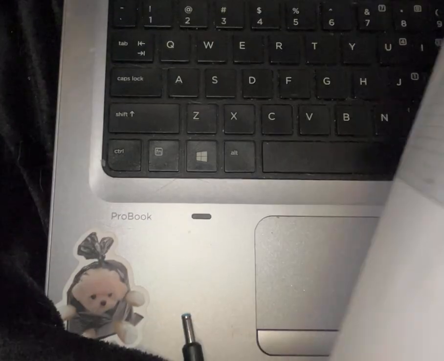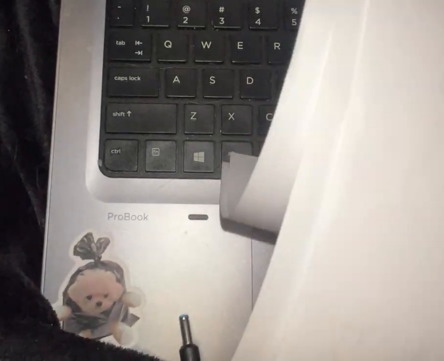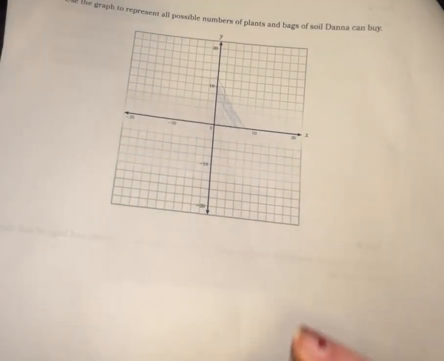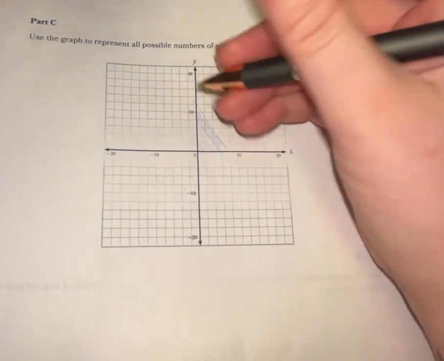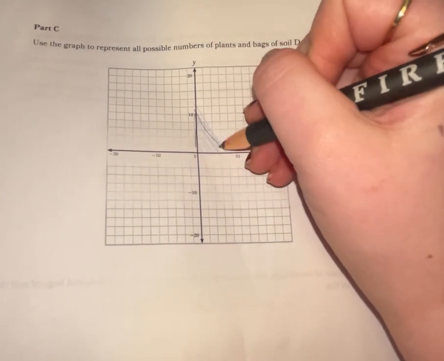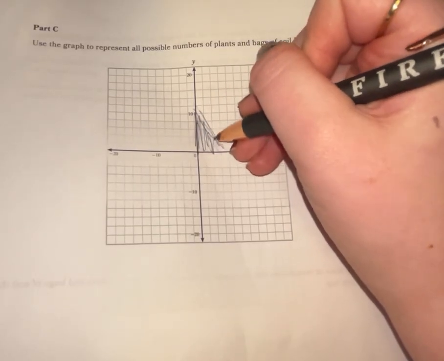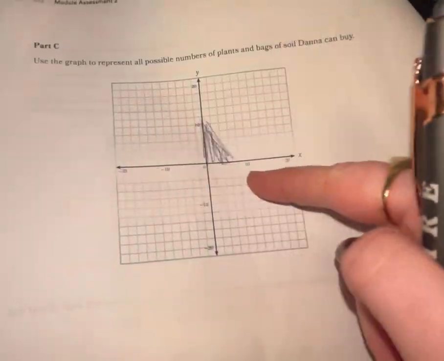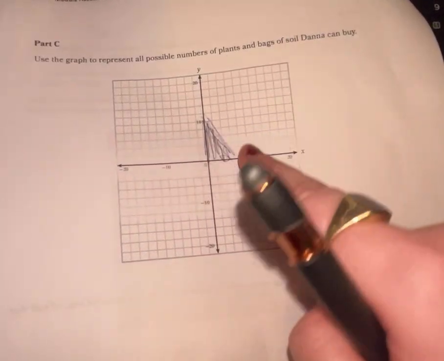And then once you're done with that, you're going to want to graph your new system of inequalities, which isn't that bad. You just already have that triangle. You just don't want to include the negatives. We just got to cut all those out, and then you're left with that.